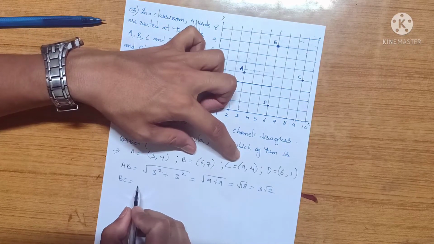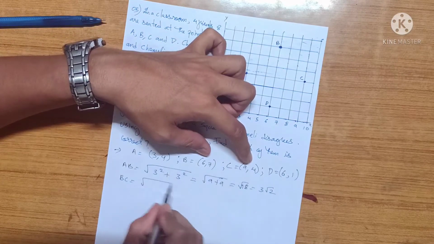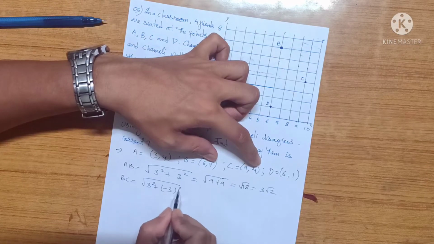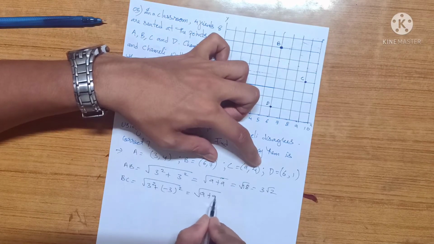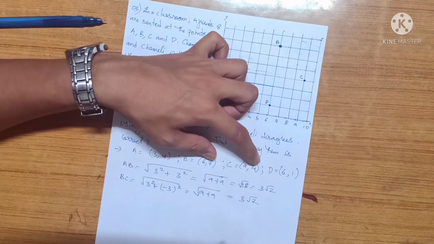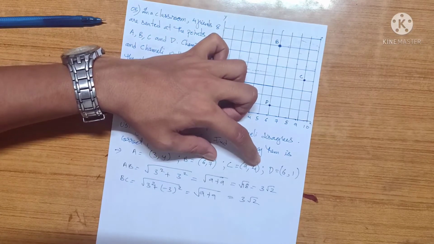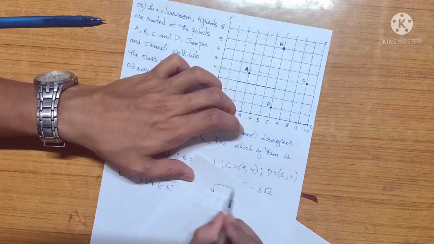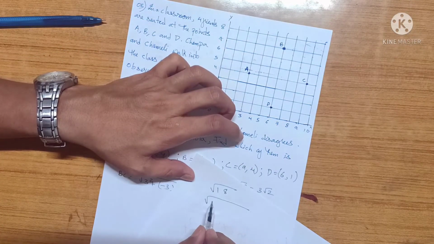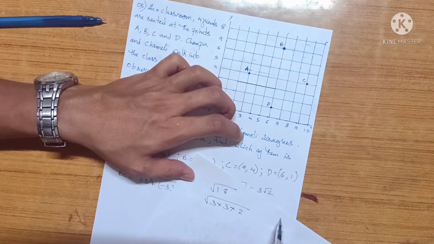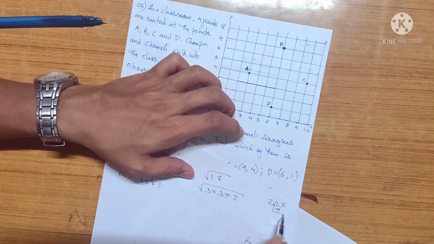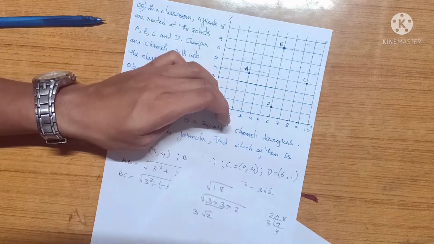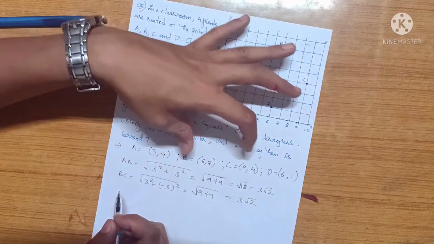Let's find BC. 9 minus 6 is 3. 4 minus 7 is minus 3, square, which will give us 9, and 9, which will give us 3 root 2. In case you don't understand where 3 root 2 is coming from, it's simply root 18, and root 18 can be written as 3 into 3 into 2. If you prime factorize root 18, you will get 3 into 3 into 2 only. So 3 times 3 becomes one 3, and 2 is left over. So 3 root 2. Okay, so we are done with BC.